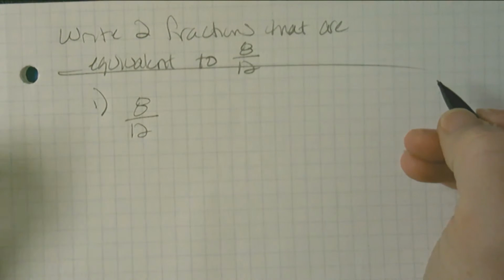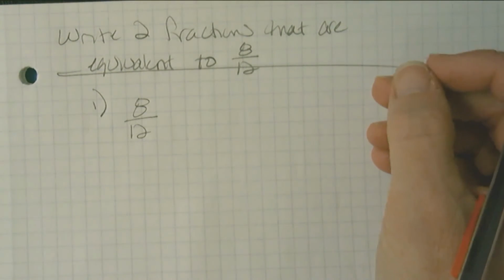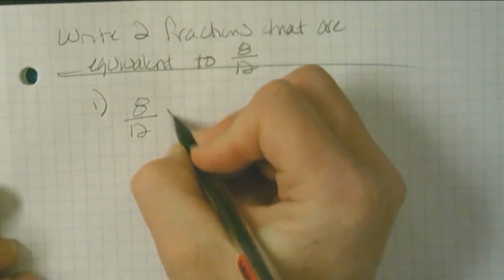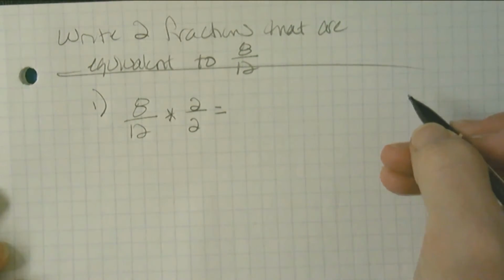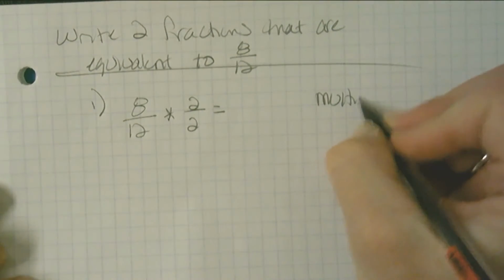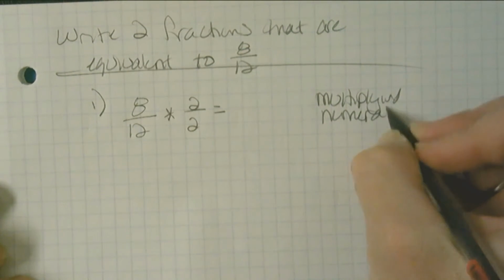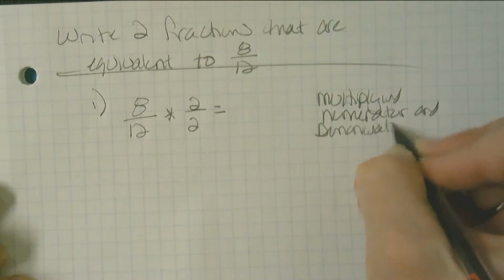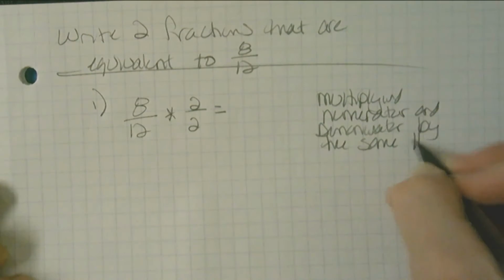What's one way that I can come up with an equivalent fraction here? Addie? Multiply by 2. So I'm going to multiply the numerator by 2 and the denominator by 2. So here I am multiplying numerator and denominator by the same number.